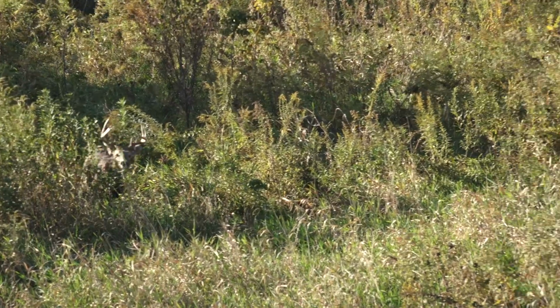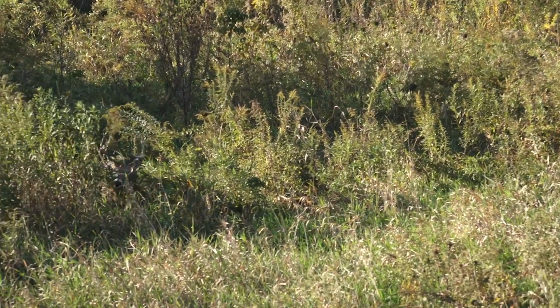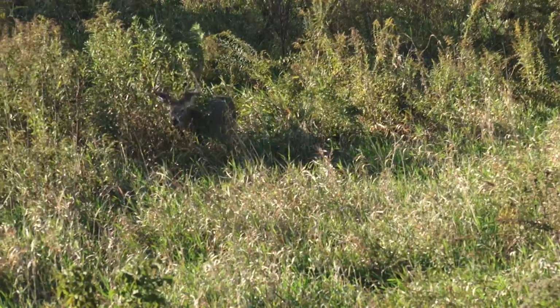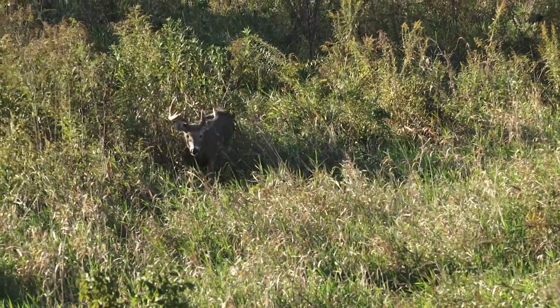As you're getting closer to the bedding area itself within the edge, you're going to find beds, you're going to find deer droppings, you're going to run into more trails, more tracks, and you're even going to see where the deer have browsed on some of the native vegetation in and around that area, because it's where they're spending most of their day.